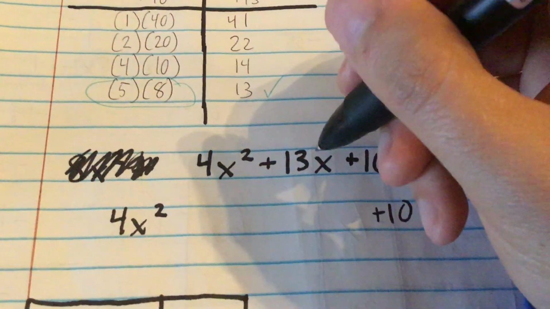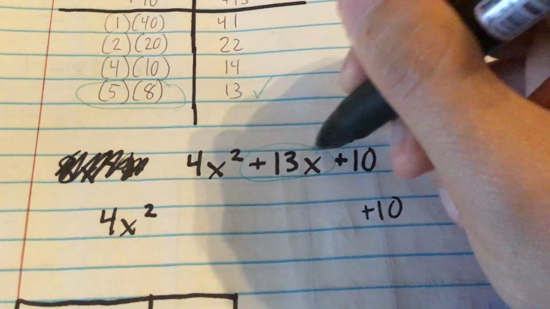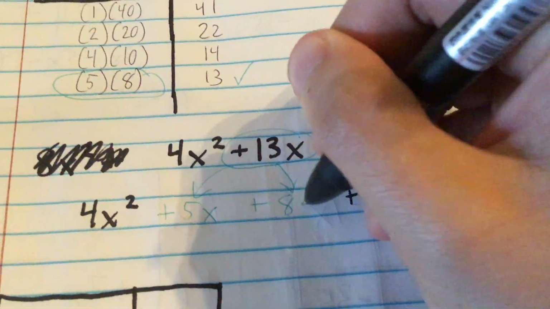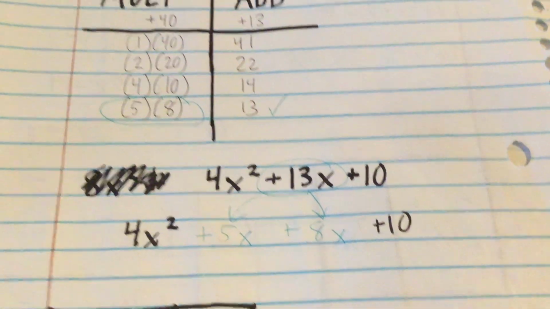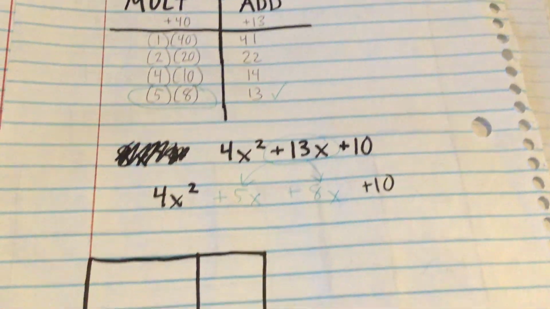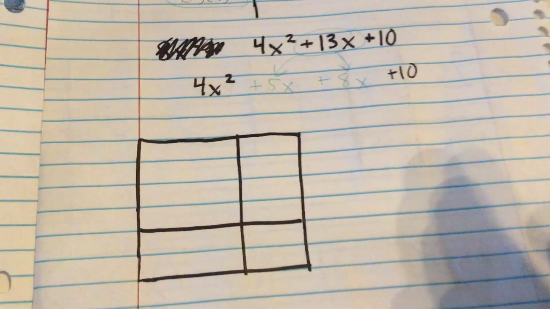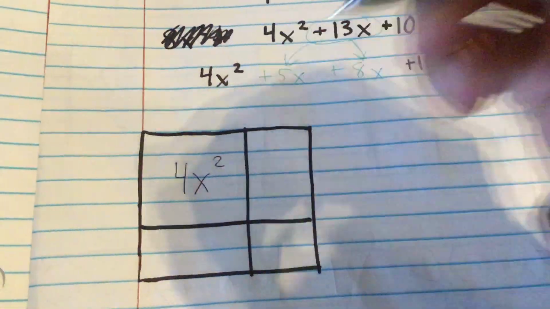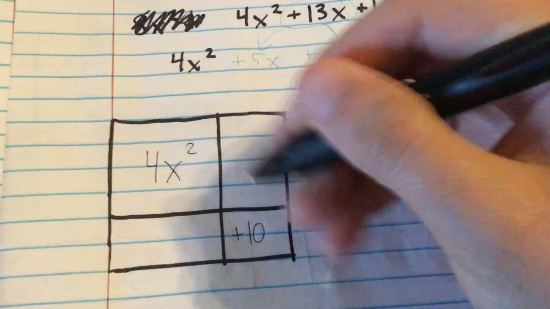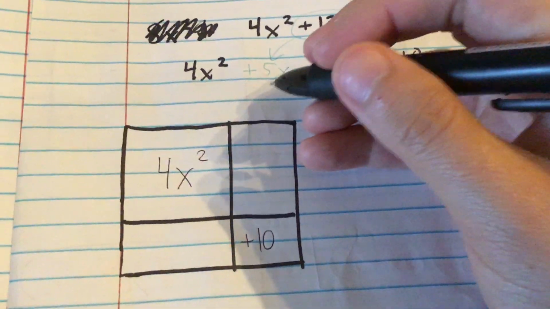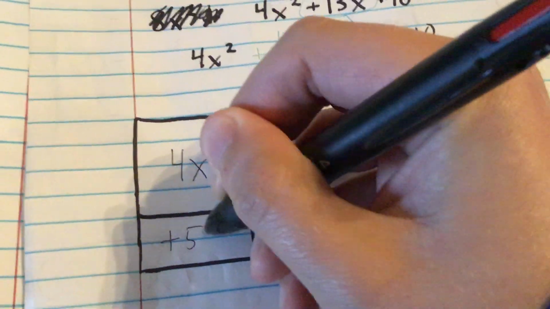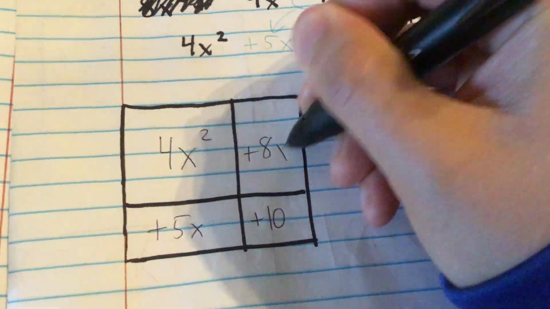So now I can break this down. I can split the middle term and make this 4x squared plus 5x plus 8x plus 10. So now I'm going to split the middle term and put them in the respective spots of the rectangle that I create. So we've got 4x squared and positive 10 in their respective positions. Okay? And it doesn't matter which one I put, 5x or 8x. So I'm going to put positive 5x here and positive 8x here.